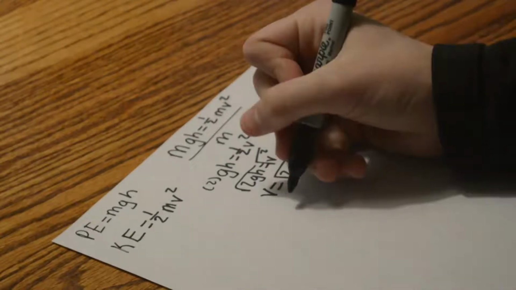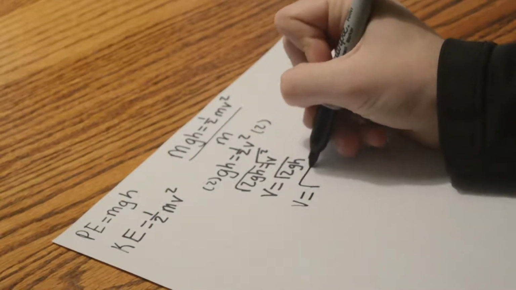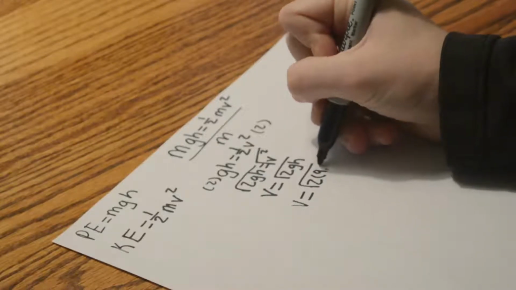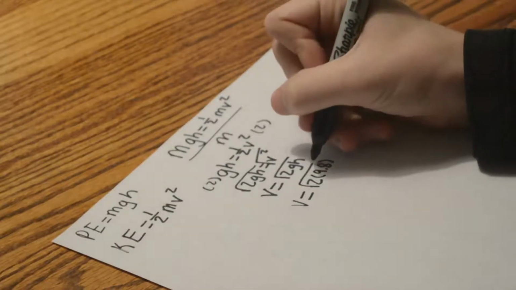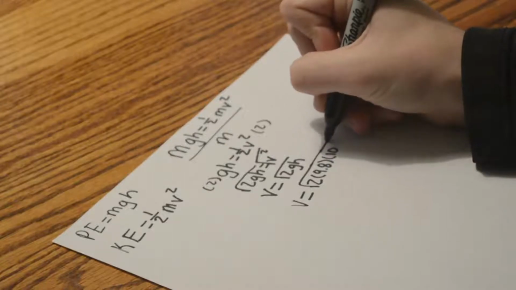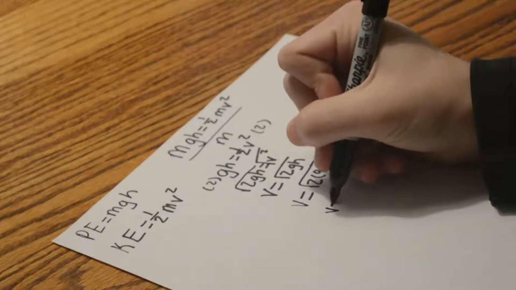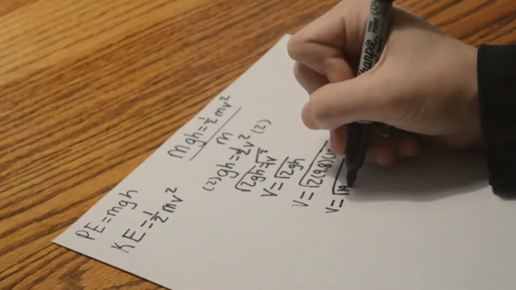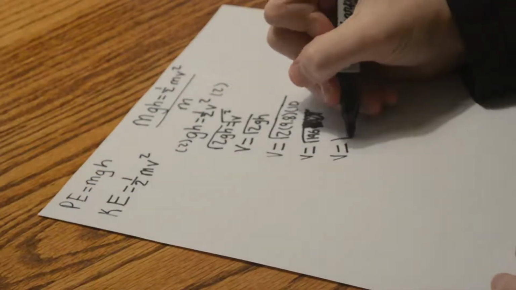10 meters. Alright, so v equals the square root of 2 times 9.8, which is the constant for acceleration, and 10 meters. So when you multiply this out, v equals 196. You know what the answer is? 14. The next concept is power.